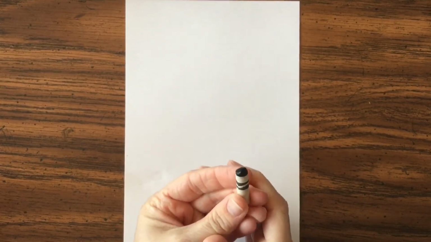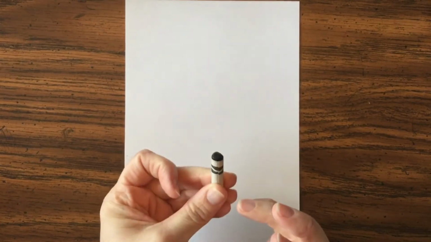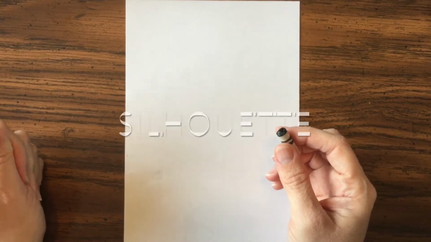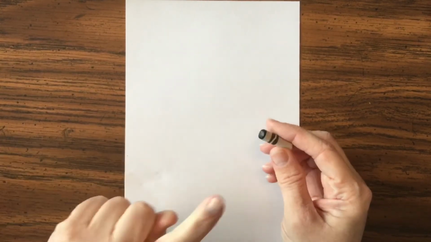All right, so I've got my piece of paper here. It doesn't have to be a very large one. I'm going to just use a black crayon to start. You could use a colored pencil as well, or even a regular pencil would work great for this. What I'm going to do is create something called a silhouette. And a silhouette is an object that is all in shadow, which means it's all colored in. And that's why I'm using a black crayon.